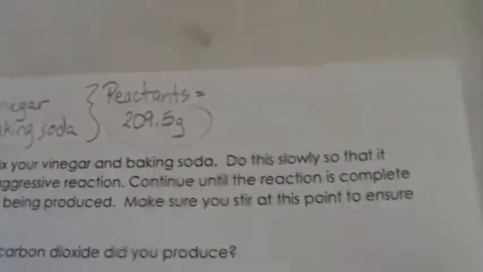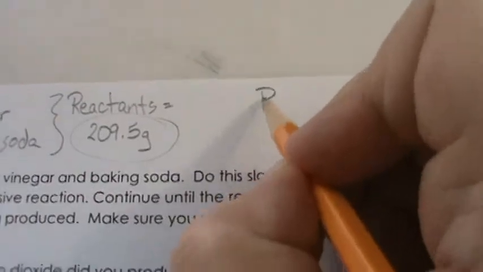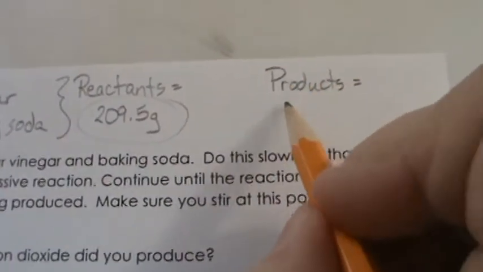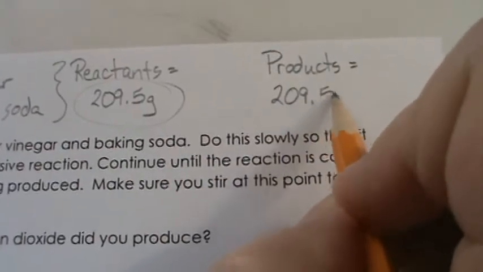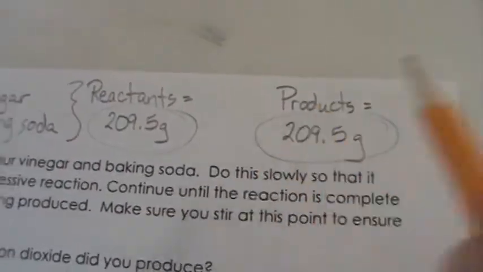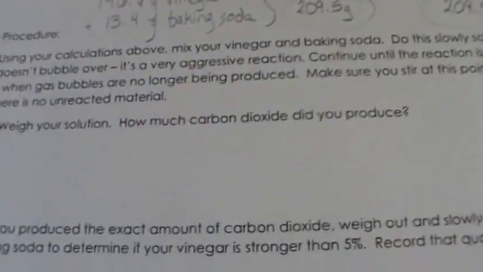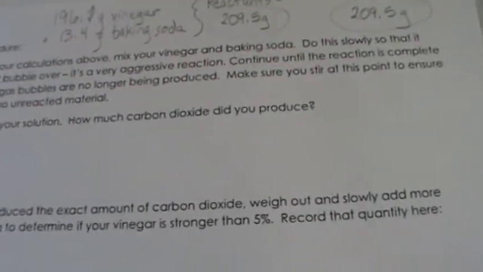Okay, well that means that our products also have to equal 209.5 grams. That's basically what the law of conservation of mass is saying. And that's how we can figure out how much carbon dioxide is produced, because the carbon dioxide is the only thing that's escaping this beaker.